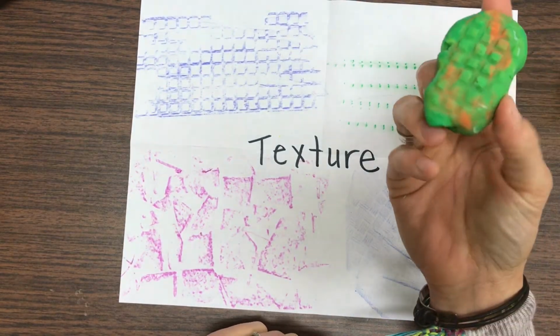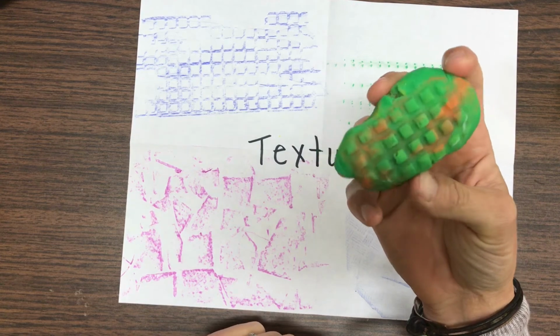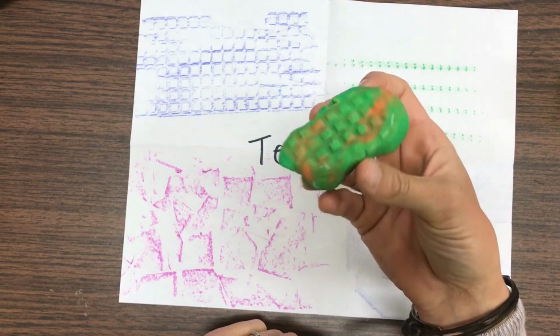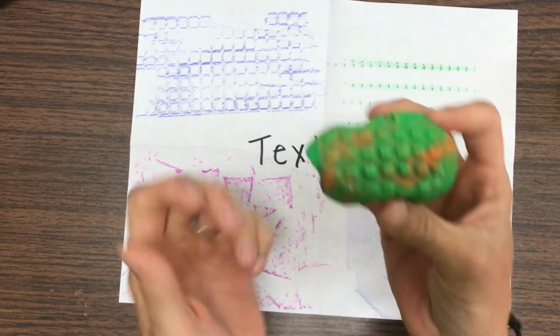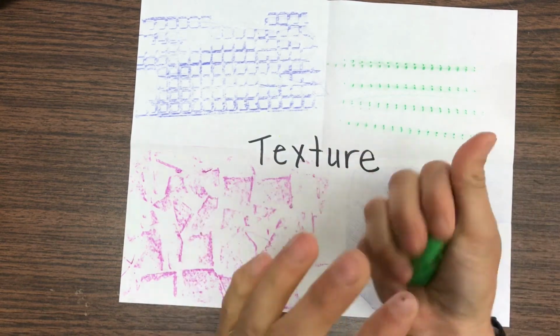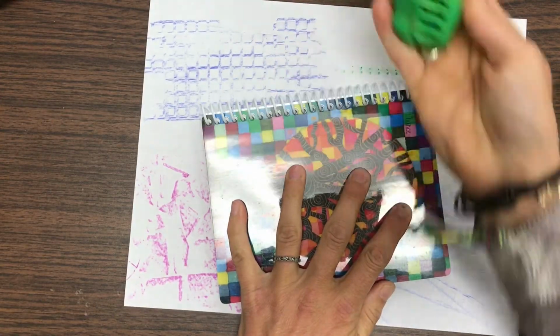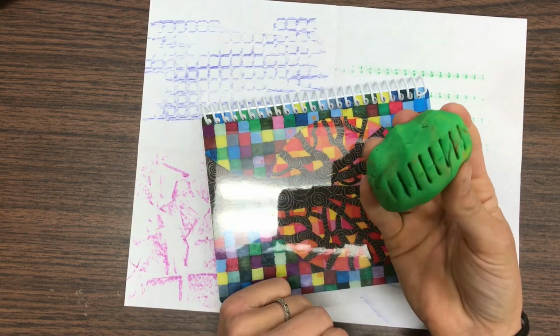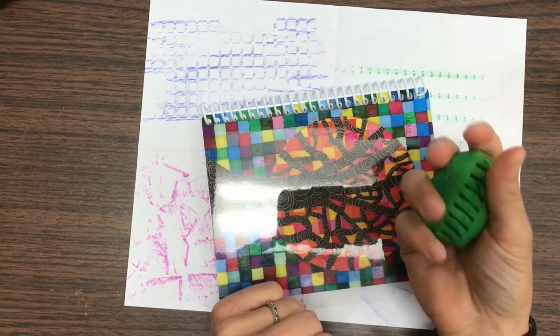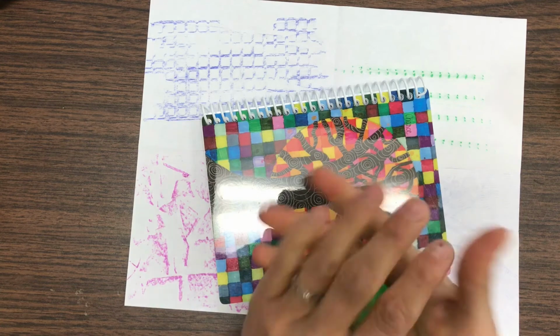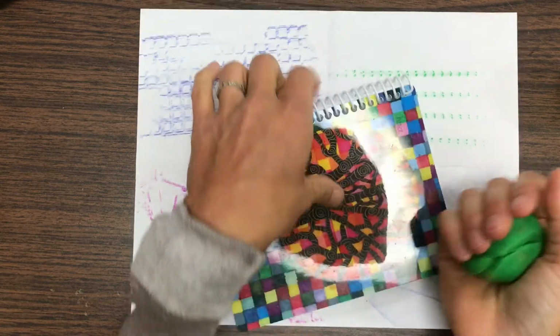I say, figure out where I got this texture. And they got to look around the room to try to figure out where you found the texture. And then after they figure it out, you squish it back up, give it to them, and they find a texture. So if they do the notebook, they'll press it into the notebook, and you got to figure out where that texture came from. So it's kind of like an I Spy game, but you're spying textures with the Play-Doh.